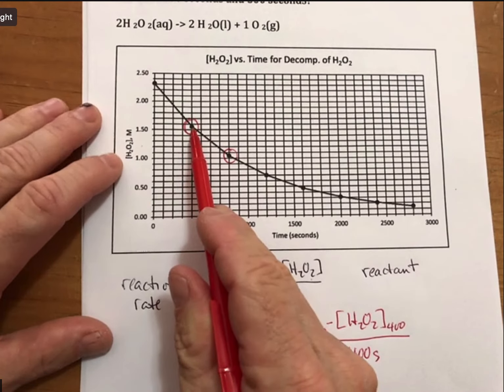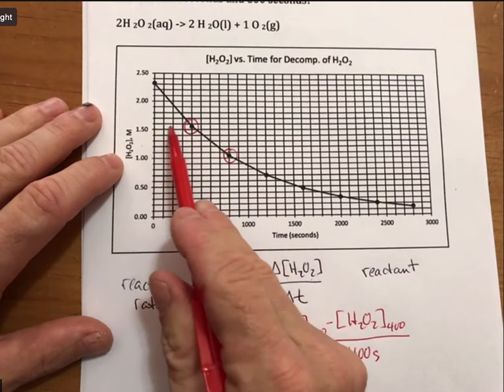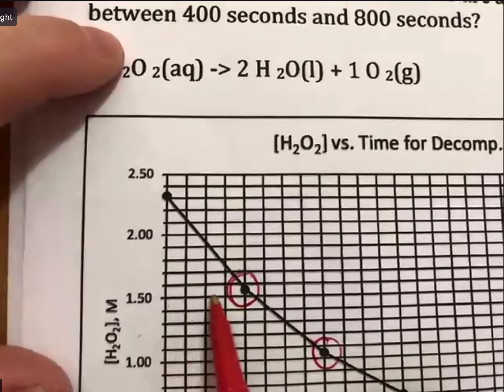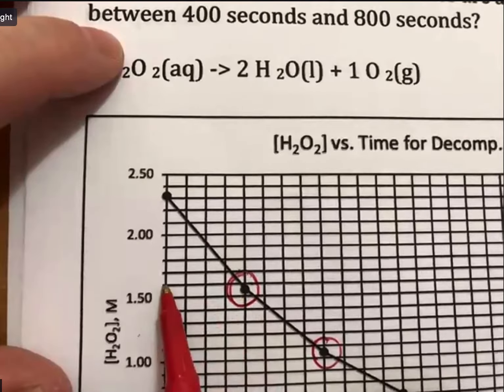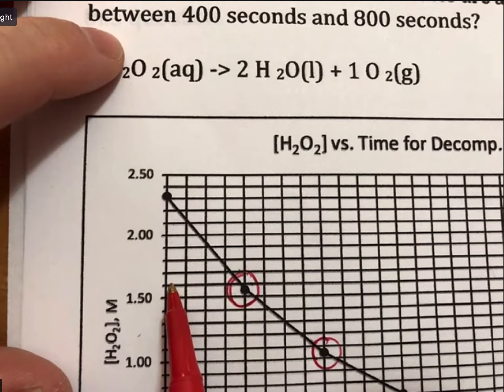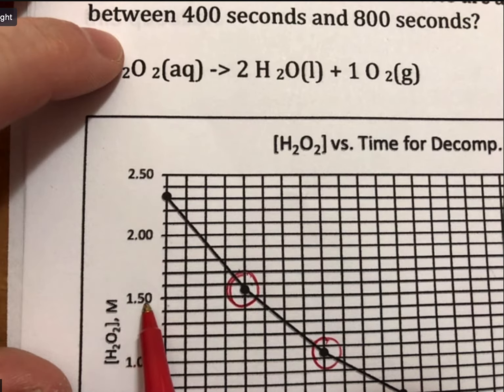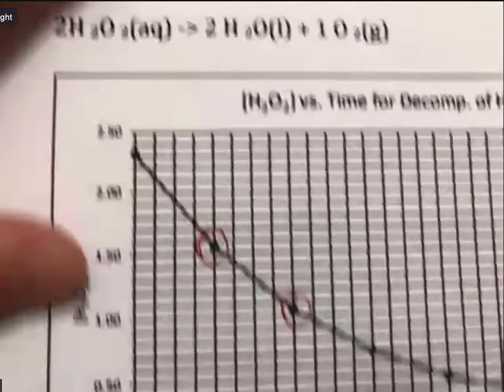So I'm going to read this, and I can see that this point right here, zooming in, is slightly above 1.5 and slightly below 1.6. Yes, that's 1.6 there. And so I'm going to say it's a little more than halfway up. So I'm going to say it's 1.56 at 400 seconds. And so let's just write that on there.